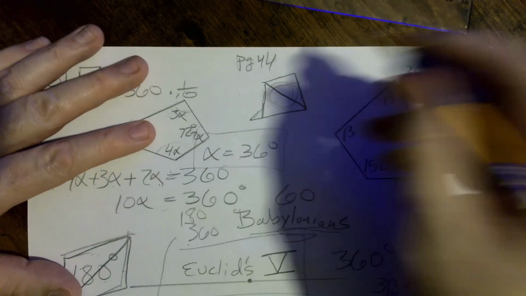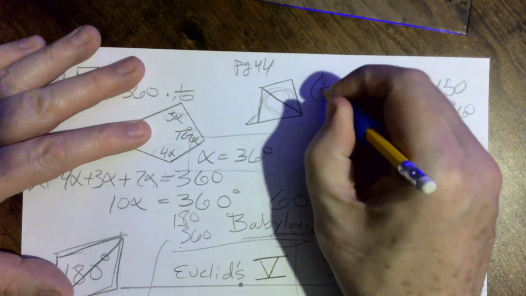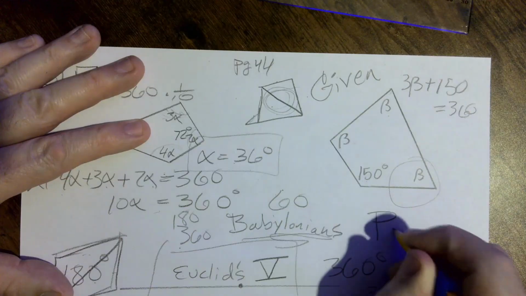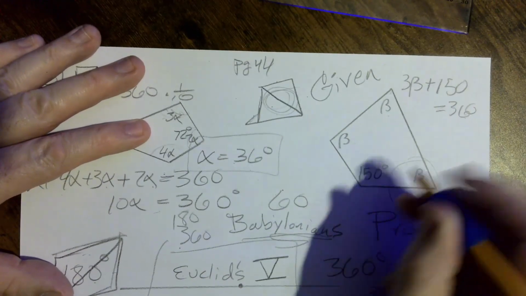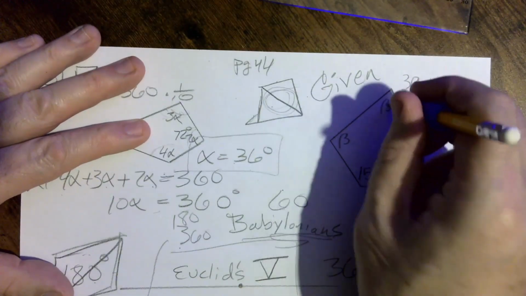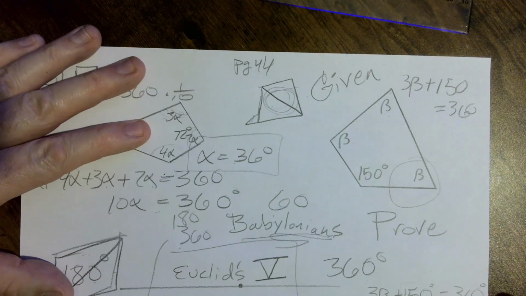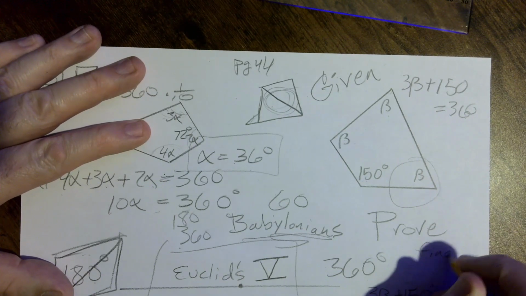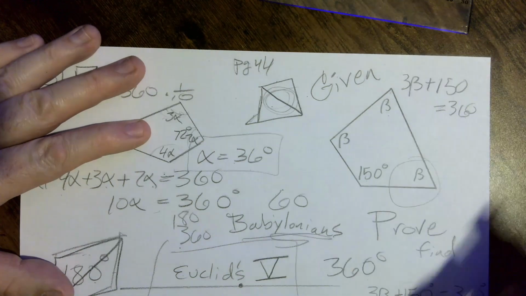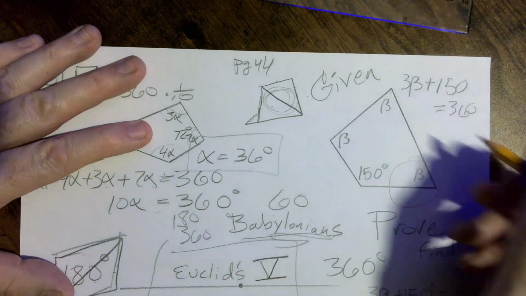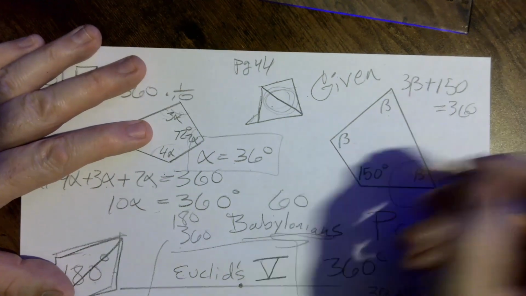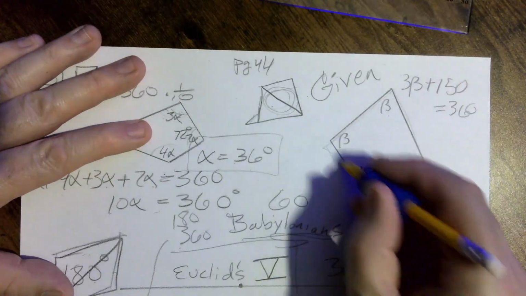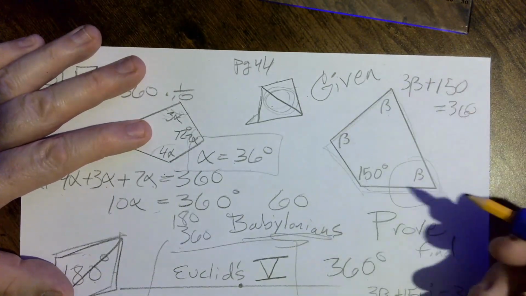And as the theorem goes, it's basically this: we're given this, prove that these angles, or find, so as written as a theorem, this would be like: suppose we have a tetragon.